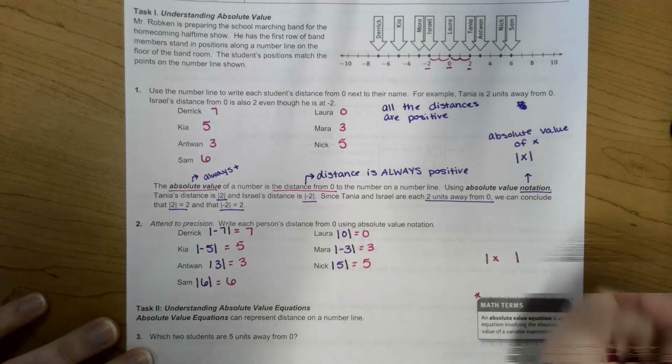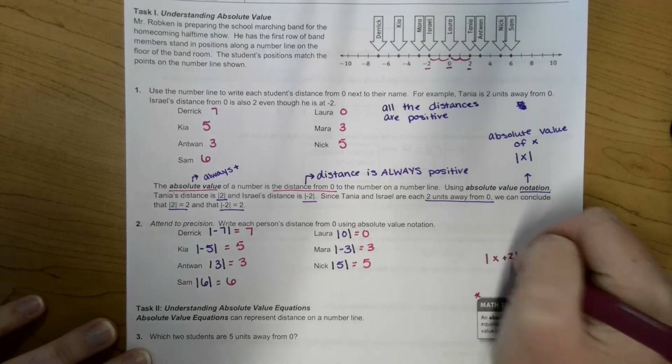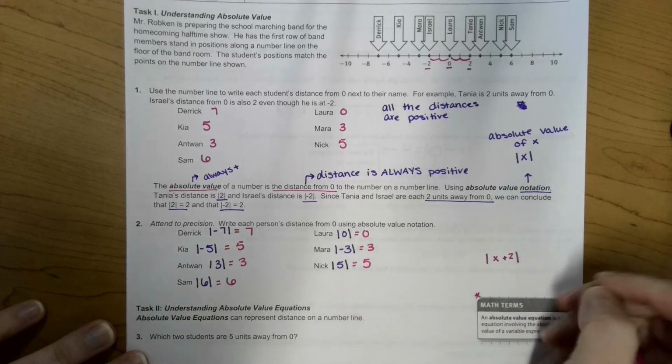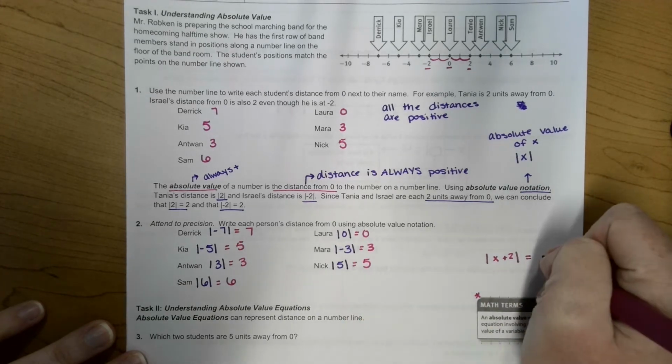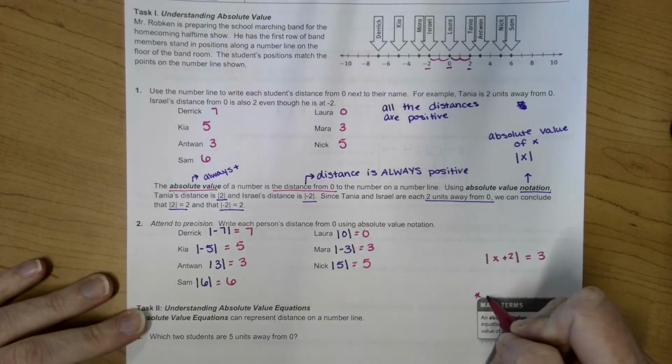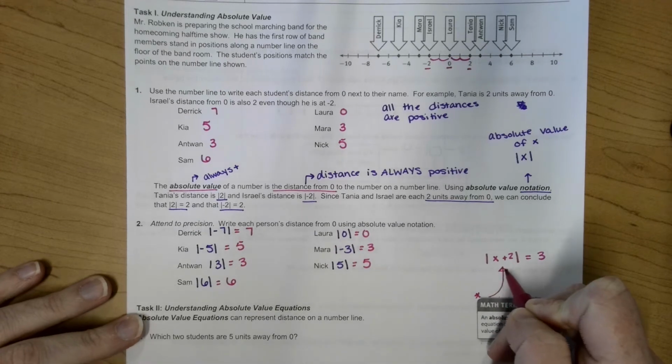It doesn't have to be the variable by itself. It could be like an x plus 2 or x squared or something. But as long as you have an equation with the absolute value bars, you're in good shape. Okay, and so we'll get to solving stuff like that. So that's just a quick example.